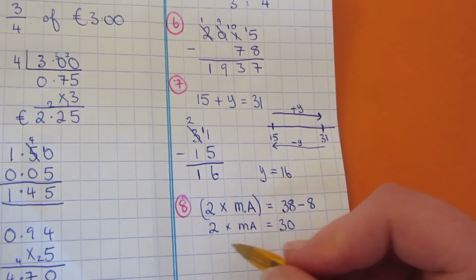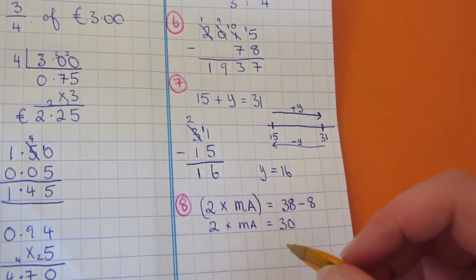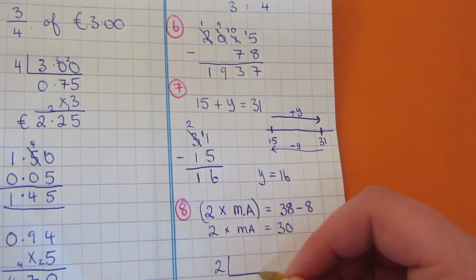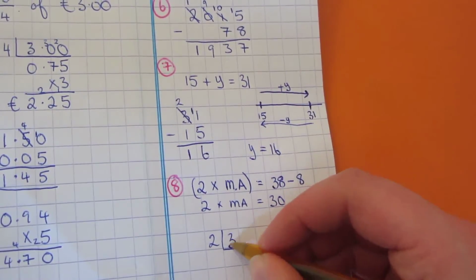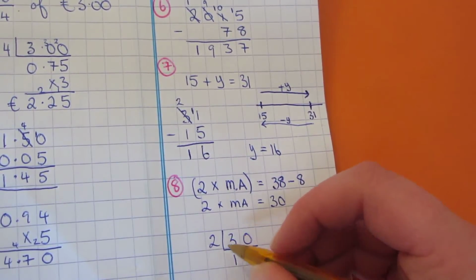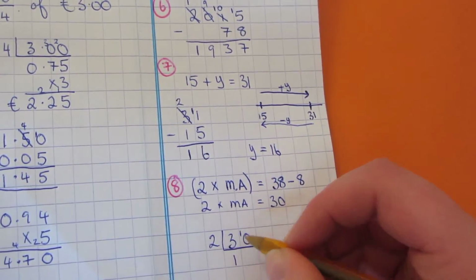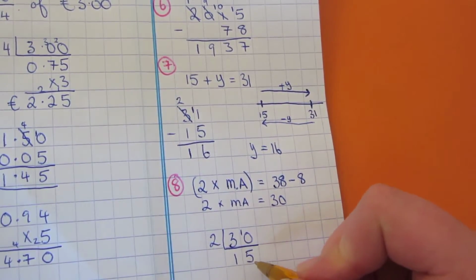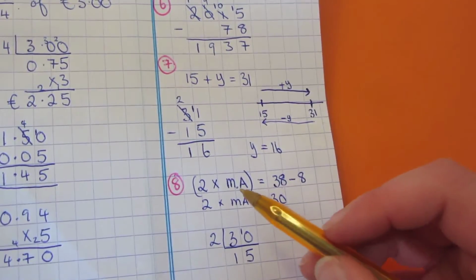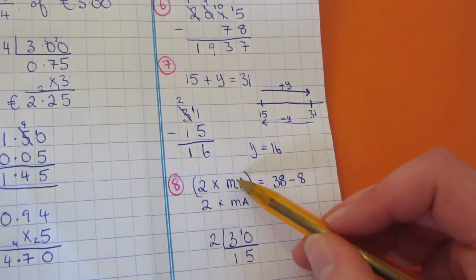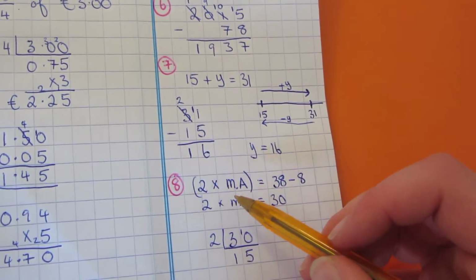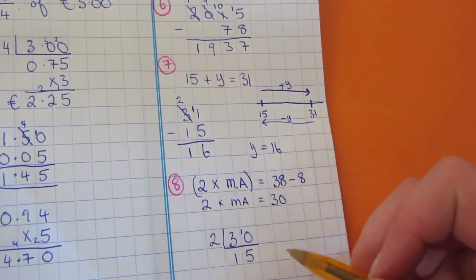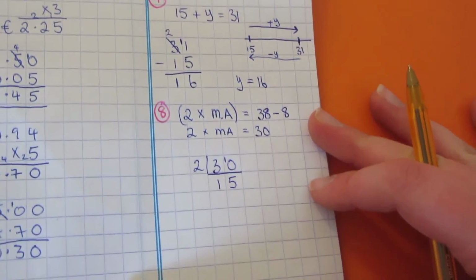If we divide 30 by 2, we'll be able to figure out what Michelle's age is. 2 into 3 goes once, remainder 1. 2 into 10 goes 5. Michelle is 15. Let's check this. If we multiply 15 by 2, we get 30. Add on the 8, it would bring us to 38. So we know that we're right.